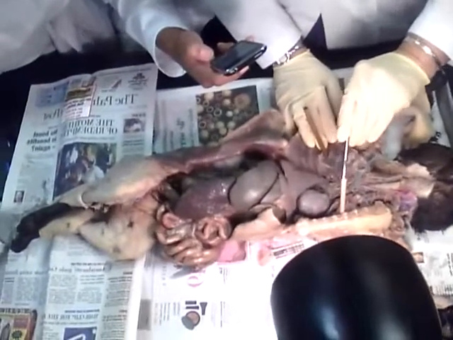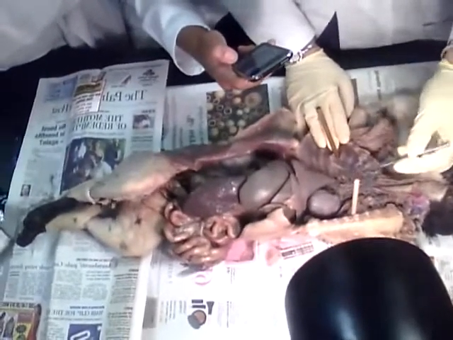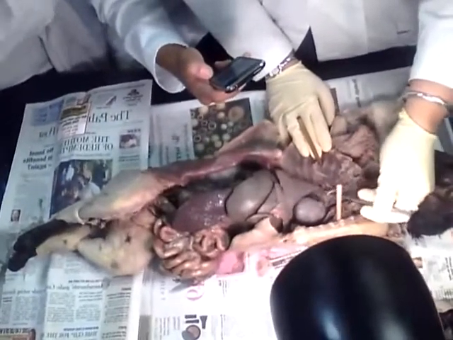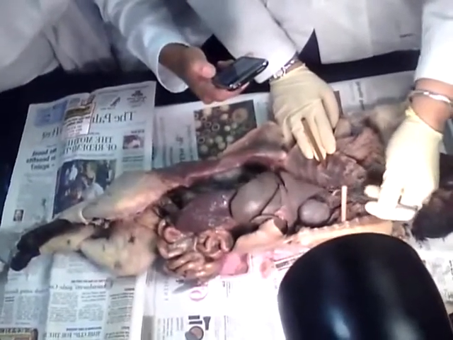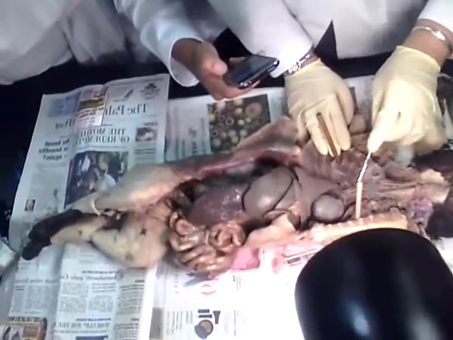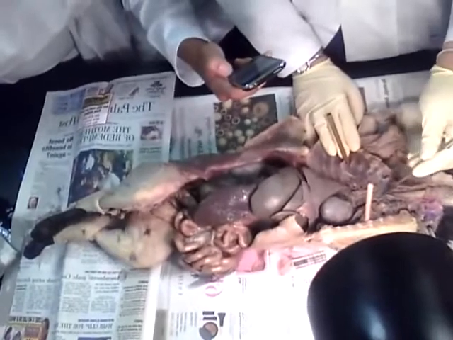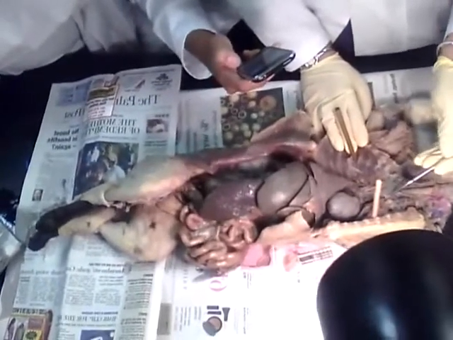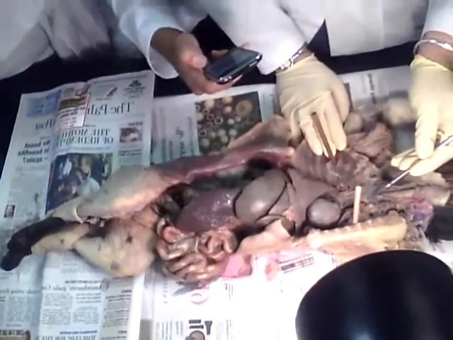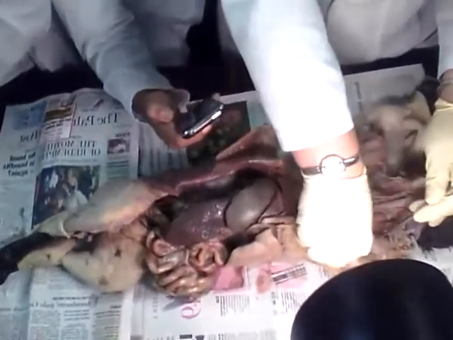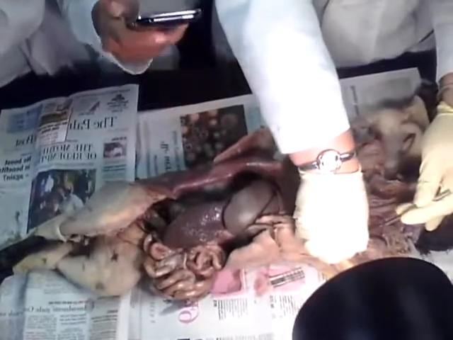Brachiocephalic artery. You see how big it is? It's a big vessel. And then the second branch is going to be the left subclavian. Now the brachiocephalic is going to give me branches, right? It's going to go underneath the clavicle and it's going to be called subclavian. Left subclavian. Actually, the right subclavian. Right subclavian.